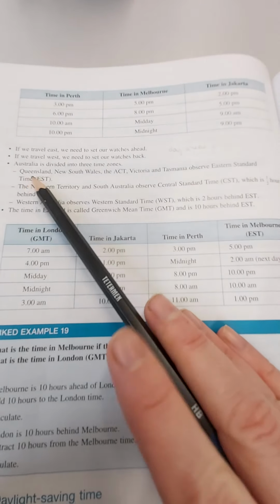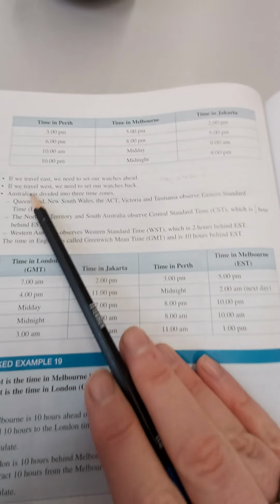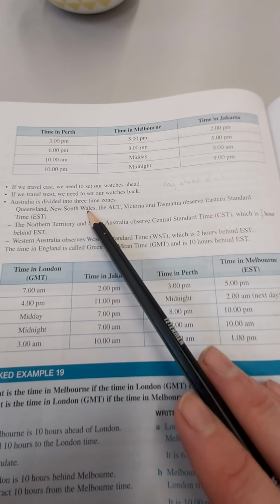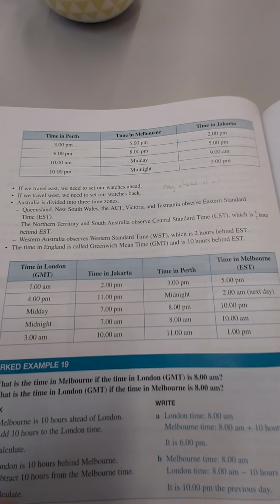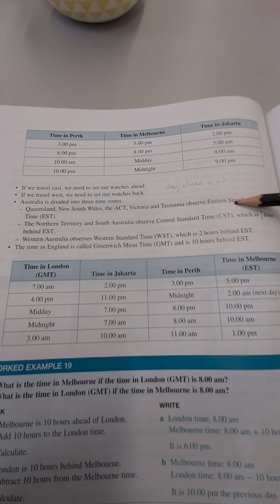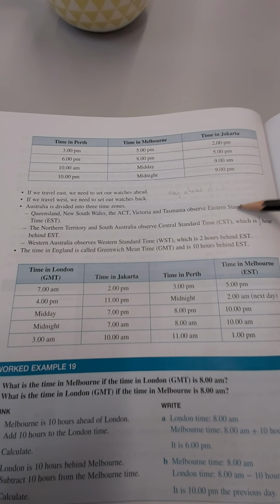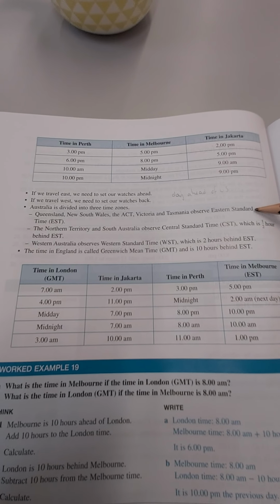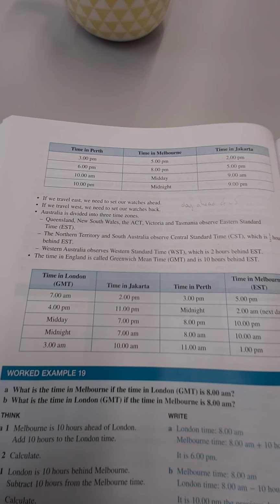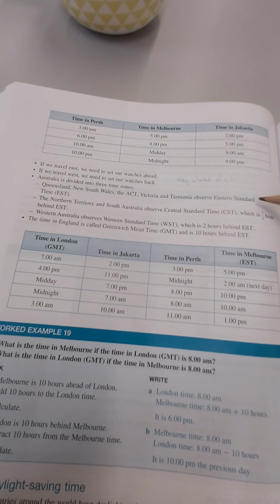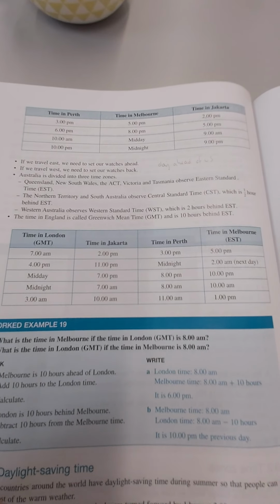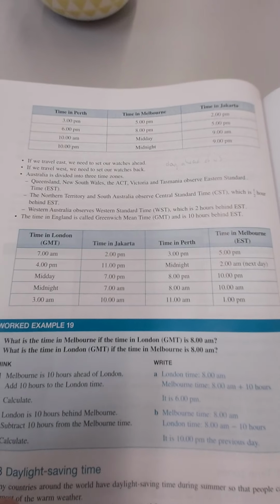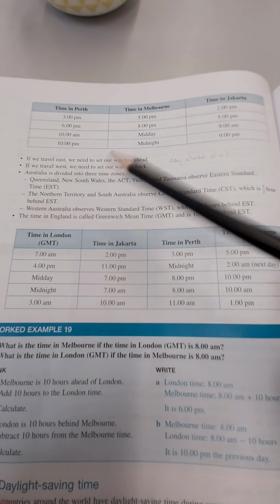So in Australia specifically, we've got 3 time zones, okay? We've got Queensland, New South Wales, the ACT, Victoria and Tasmania, which are all in Eastern Standard Time. And you'll hear that sometimes on some radio stations. They'll say, oh, it's 4 o'clock Eastern Standard Time, or it's 7 o'clock Greenwich Mean Time if you listen to the BBC like my mum.